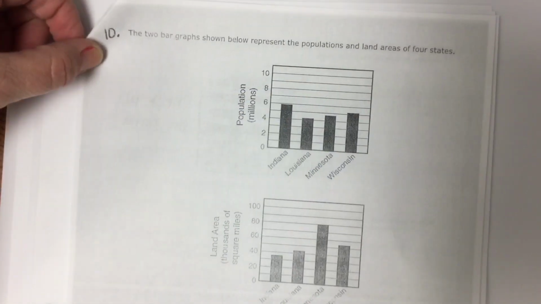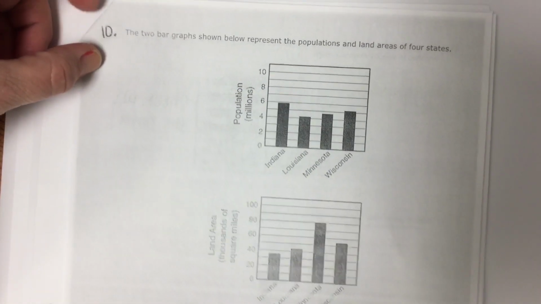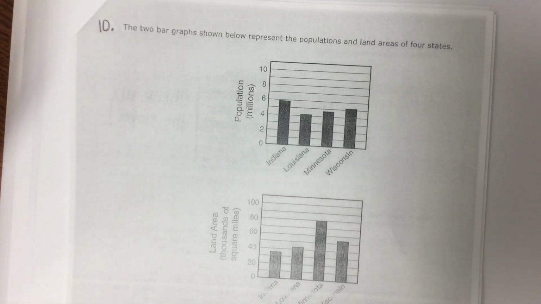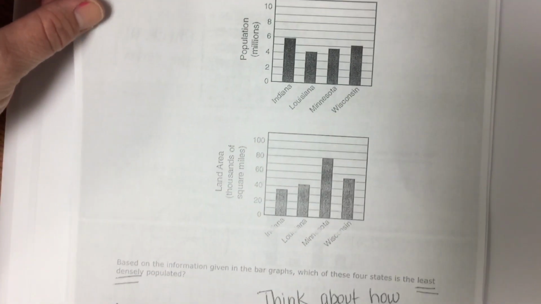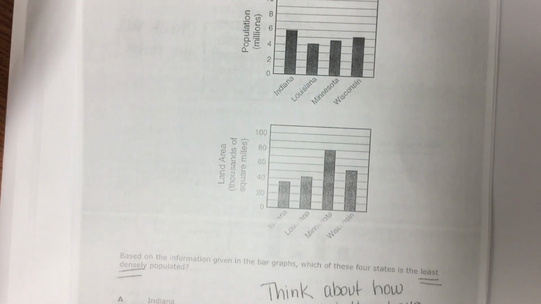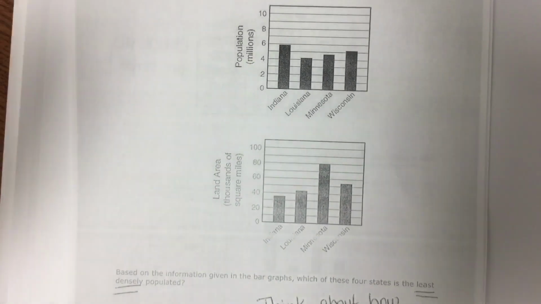Okay? Okay, 2 bar graphs shown below represent the population and land area of 4 states. Based on the information given in the bar graph, think of these 4 states, which one of these 4 states is the least densely populated, which means they have a lot of space and not a lot of people.